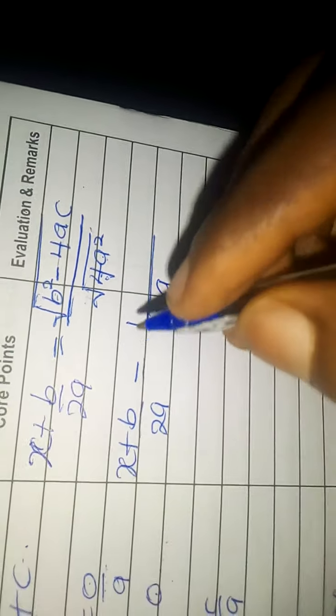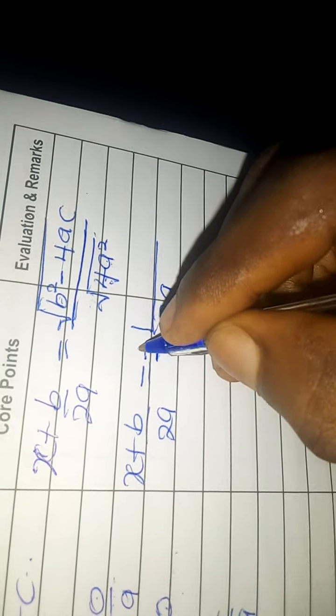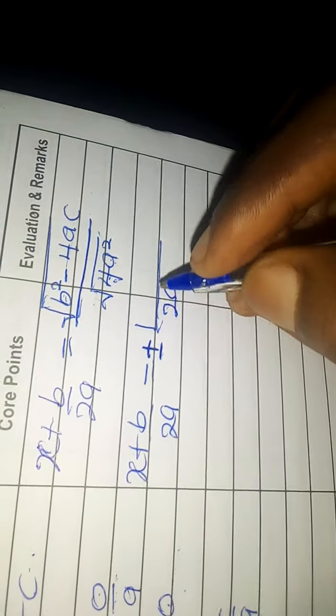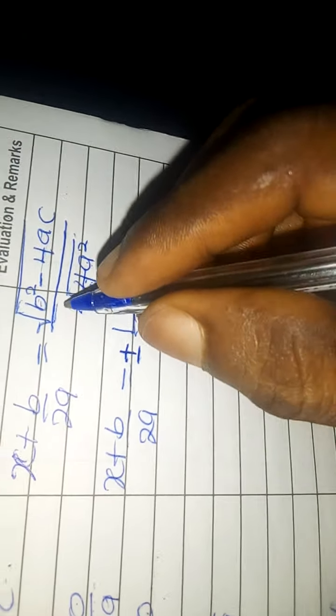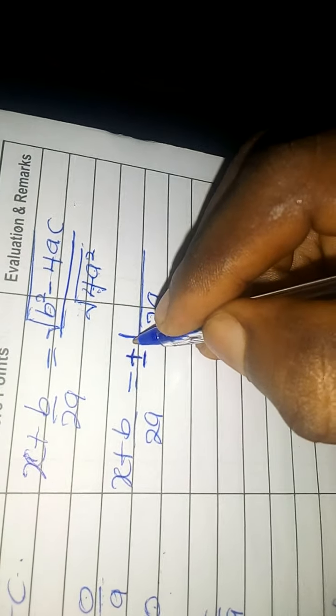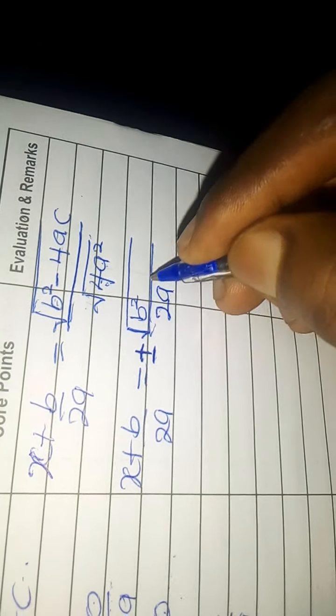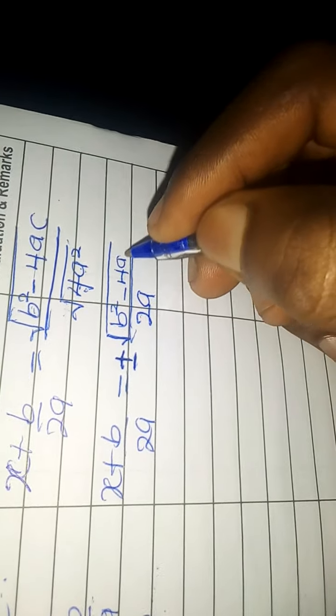Because of that, we are going to get plus or minus because of the denominator. Now we have gotten rid of the square root sign in the denominator. That is why we have plus or minus sign here. And the top, we can never do anything about it, so we maintain the square root sign. That is the b squared minus 4ac.